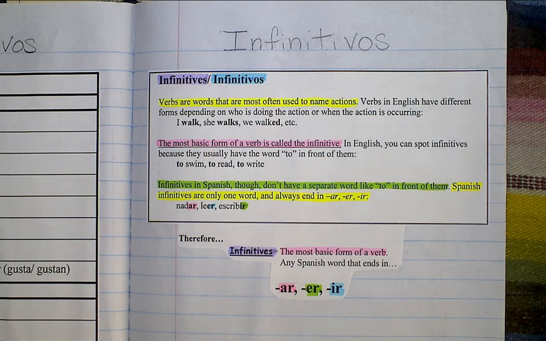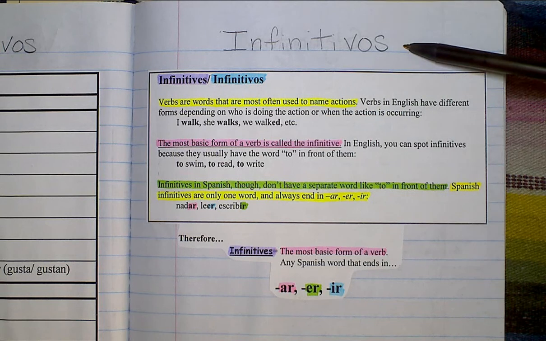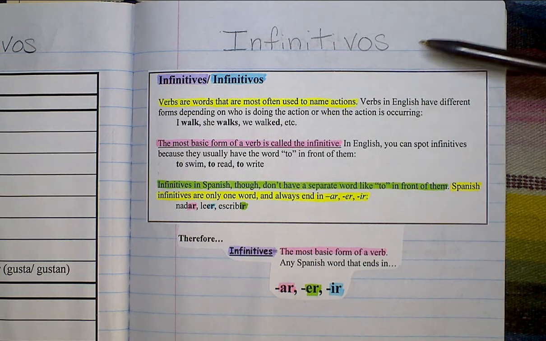Okay, clase, these are your notes on something called infinitives, or in Spanish we say infinitivos. So you need to cut and paste these notes into your interactive notebook in página 30, so page 30. Also make sure once you're done cutting and pasting, you highlight the appropriate things that need to be highlighted and also put your title at the top. You could call it infinitivos, you could call it infinitives, or you could also put verbs or Spanish verbs, because that's essentially what they are.